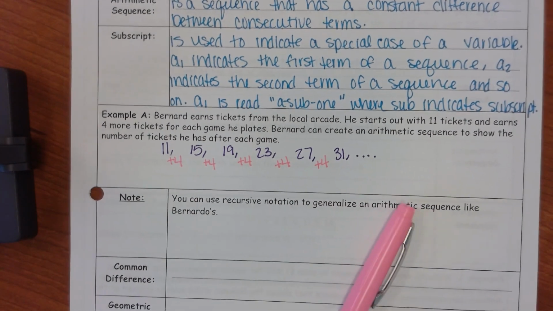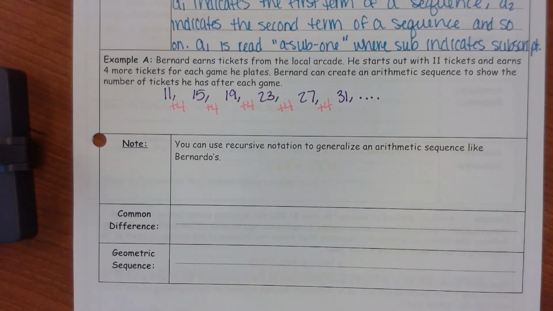So you can say a2 is equal to, where you see an n, put a 2, a sub 2 minus 1 plus 4. Well, then that would be a sub 2 minus 1 is a1 plus 4. Well, a1 is 11, so that's 11 plus 4, which is 15. And it would work for each one from there on.